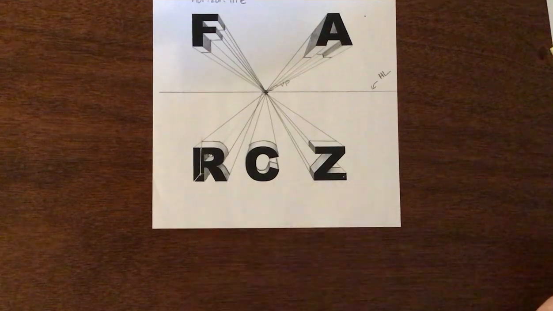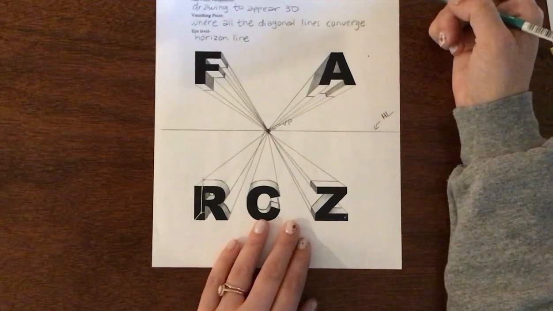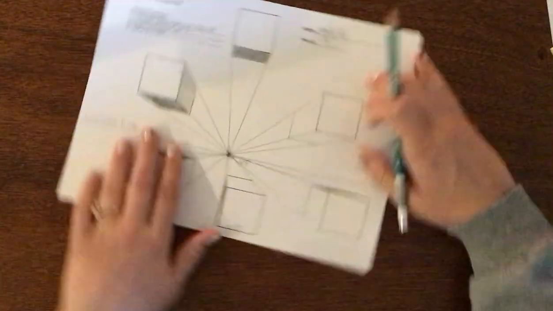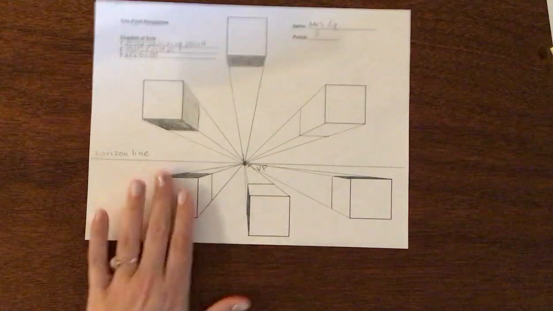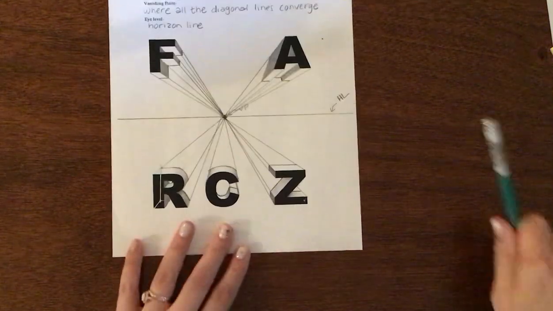All right, and there is our completed handout. Make sure you put your name and period at the top, and you will be turning this in to Mrs. Gallo for me to grade. Thank you so much.